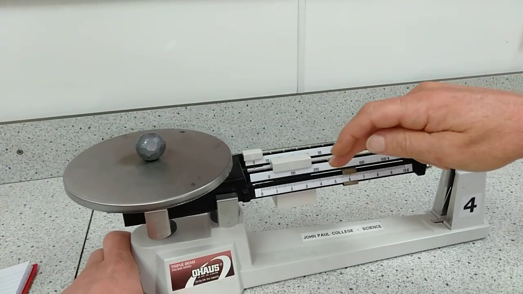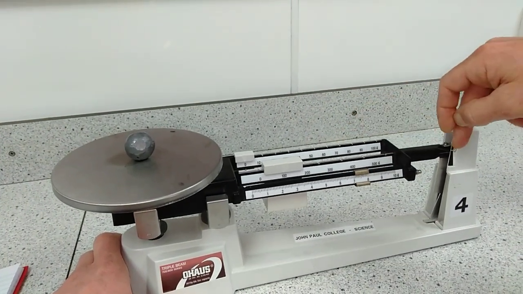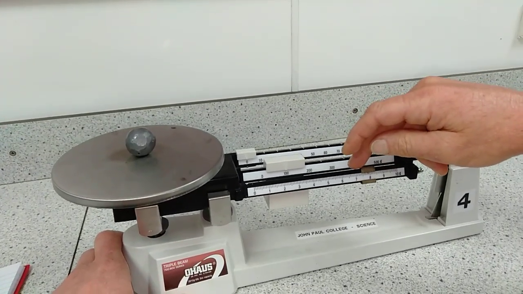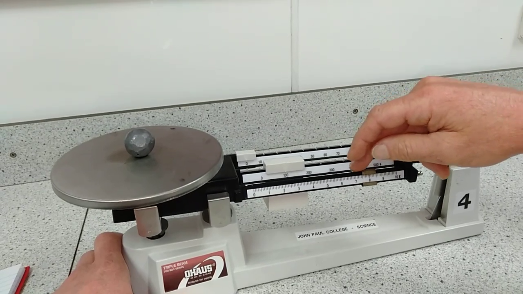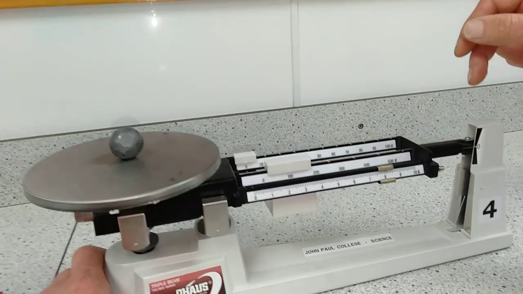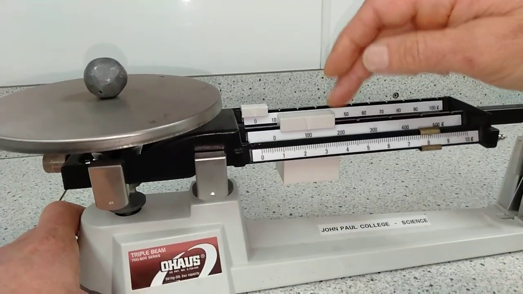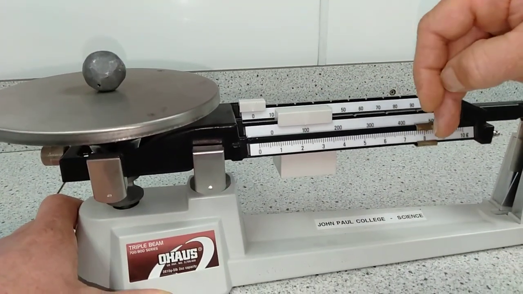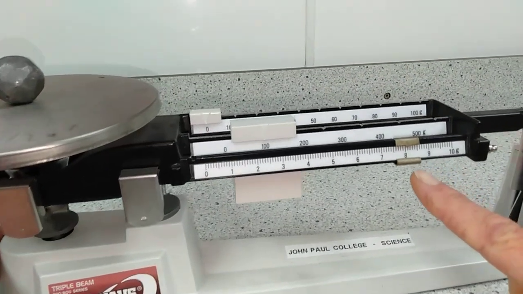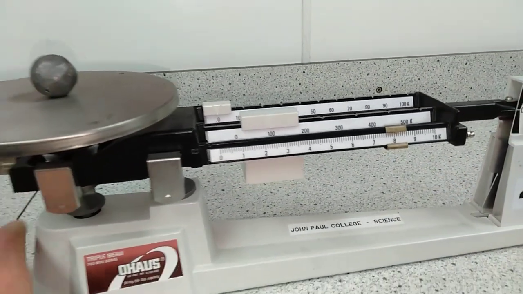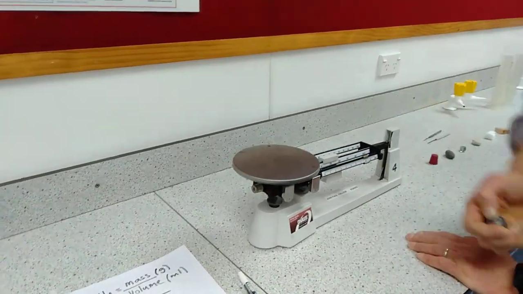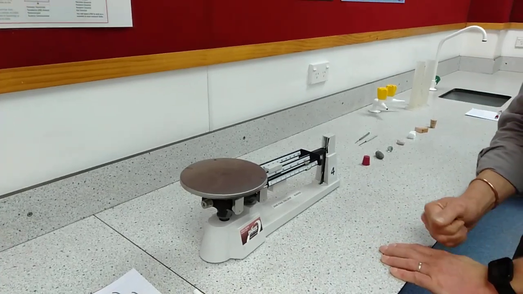We still don't have it balancing down to 0. 0 indicates that it's balanced. We just keep adding a little bit more, and we get to about a value of 100, no tens, 8 units, so it's 108 units. Once we have a mass, we have something we can write down in our results.